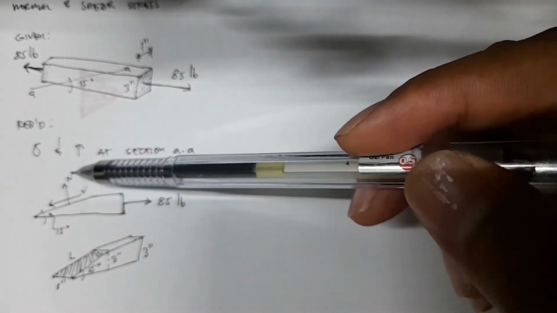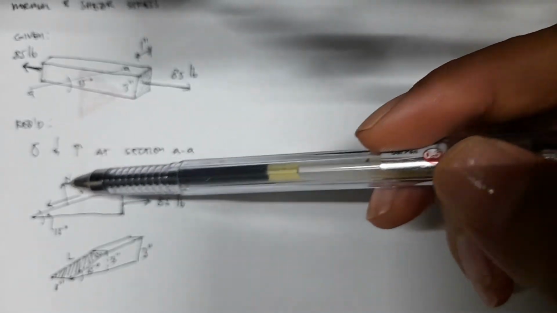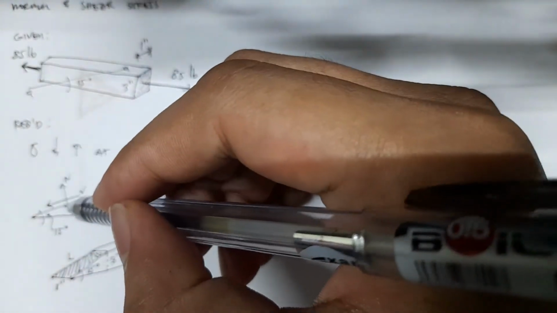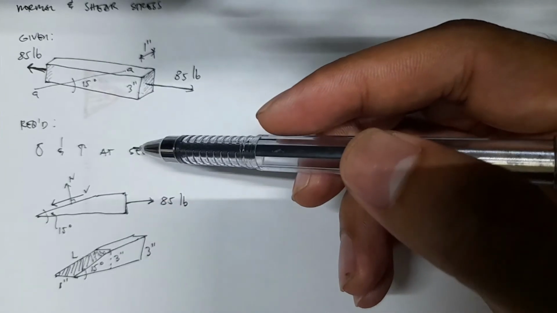We have the parallel or tangent force, which is the shear, and then the perpendicular force, or the normal force, denoted by N. This is the force causing the normal stress since it's perpendicular to the area, and V, which is tangent to the area, is causing the shear stress. So how do we find the shear stress and the normal stress?